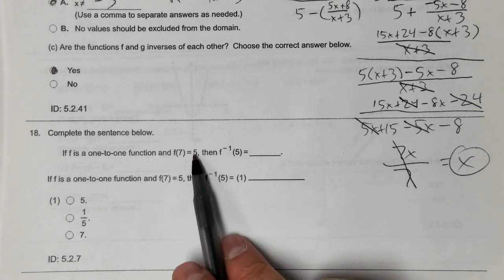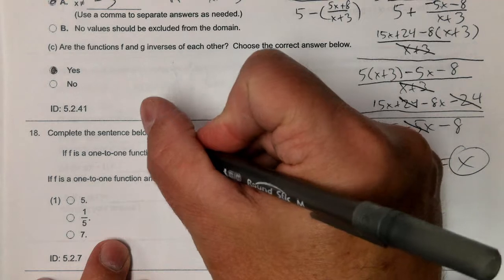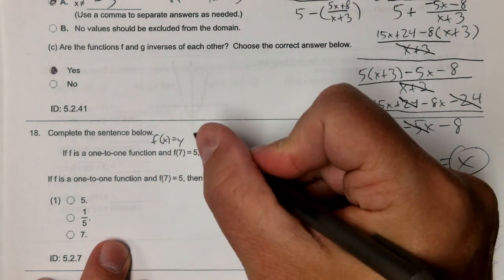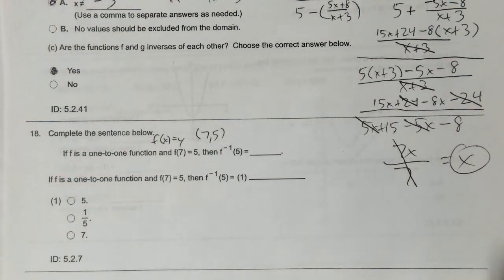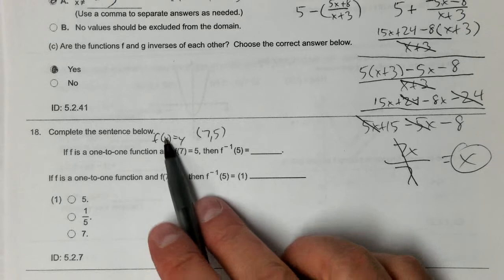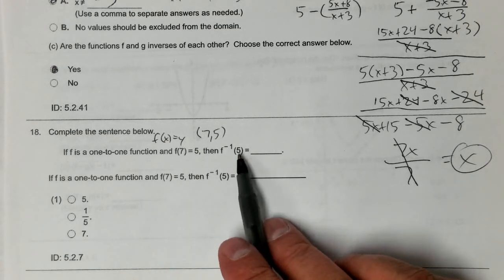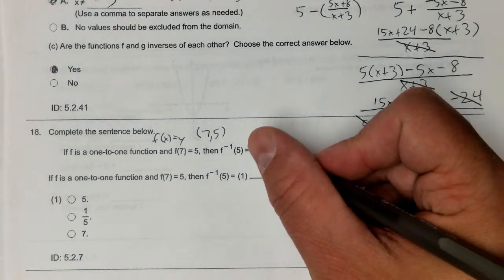Okay, then this one says f of 7 equals 5. So remember our general thing is f of x equals y. And our ordered pair would look like 7, 5. Because your x would be the 7, your y would be the 5. And so on this one, you already have the 5, and so then your answer is 7.